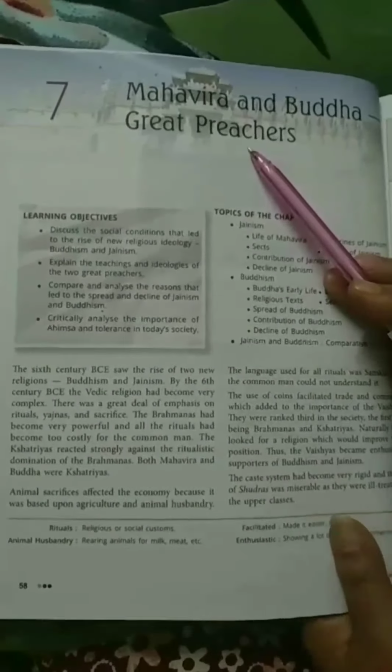Today we are starting the next chapter, the 7th chapter. The name of the chapter is Mahavira and Buddha. Now, both Mahavira and Buddha, who were they? They were great preachers. Both of them started two new religions. In this lesson, we will be studying these two religions.